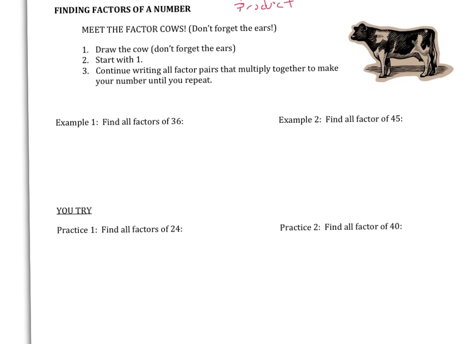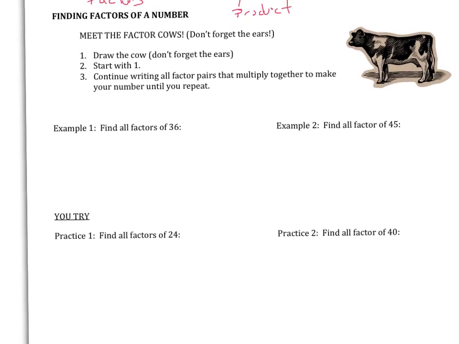Okay, so we are going to first find factors of the number. One of the biggest mistakes that students make is they talk about factors or they talk about least common multiples, and we confuse factors and multiples. So I'm going to teach you today a way to always remember what a factor is, and that is with a cow.